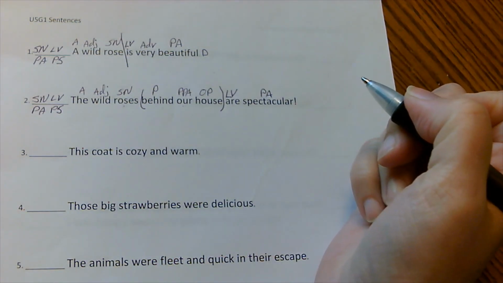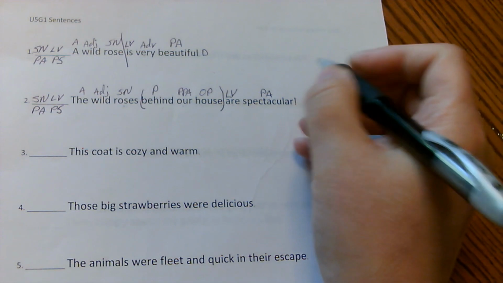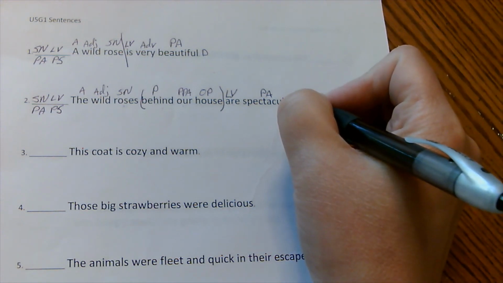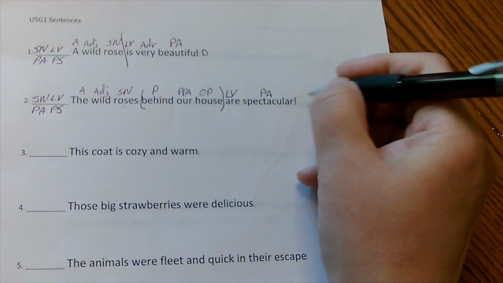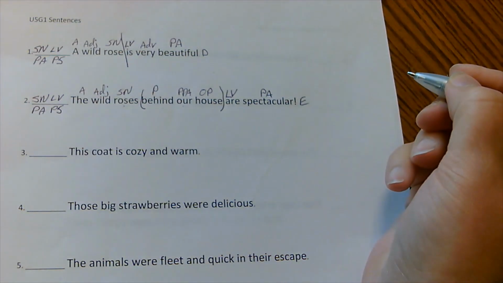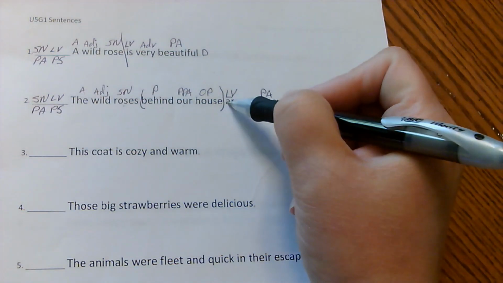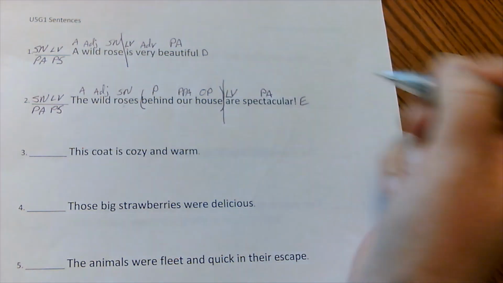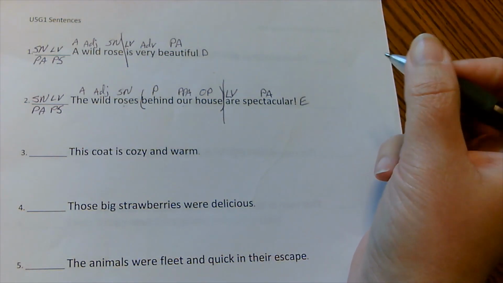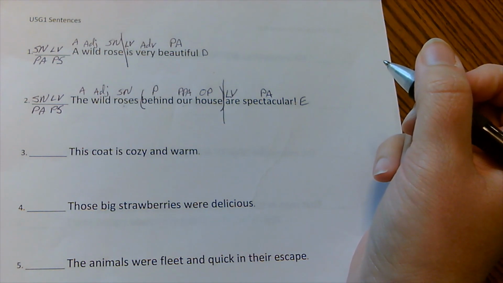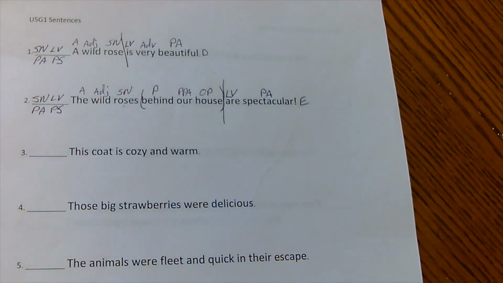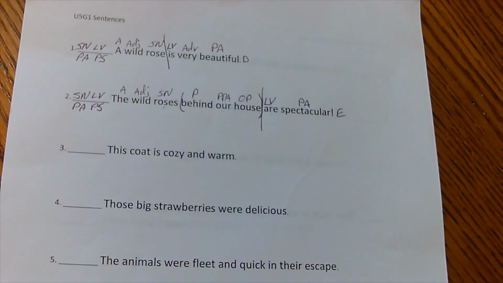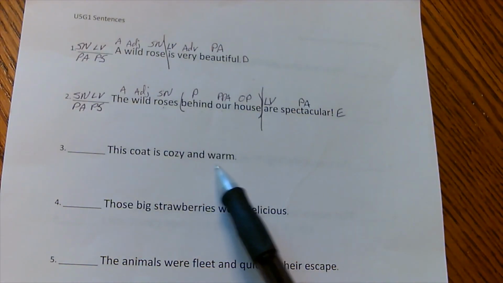We have a prepositional phrase that we need our parentheses around. It's an exclamation point, strong feeling, exclamatory sentence. Go back to the verb. Divide your complete subject from your complete predicate. No adverb exception, and it's in natural order, so no change. Okay. So hopefully you were able to do most of that on your own. This next one's a little bit shorter.